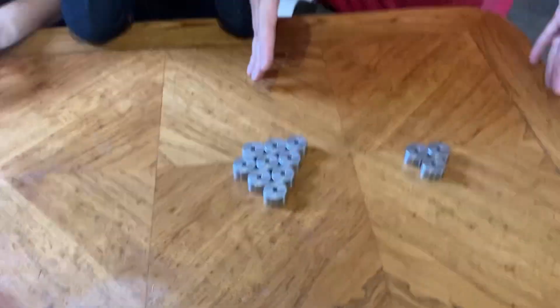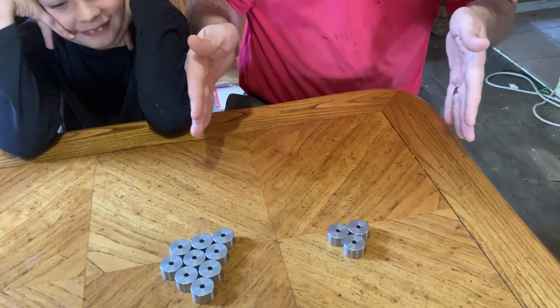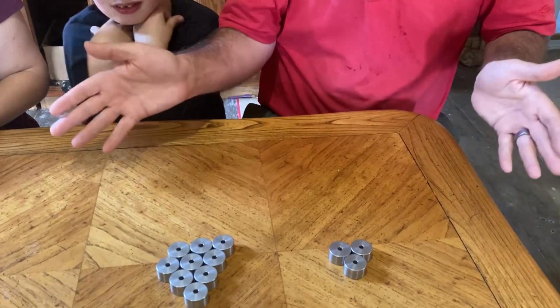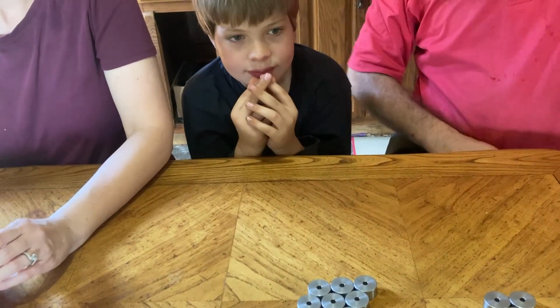Here's why. Let's say you're measuring, you know, this table, okay? You're measuring this table or whatever, and you're measuring it with yards, and you say, okay, it's 1 yard long. And let's say you have a yardstick.